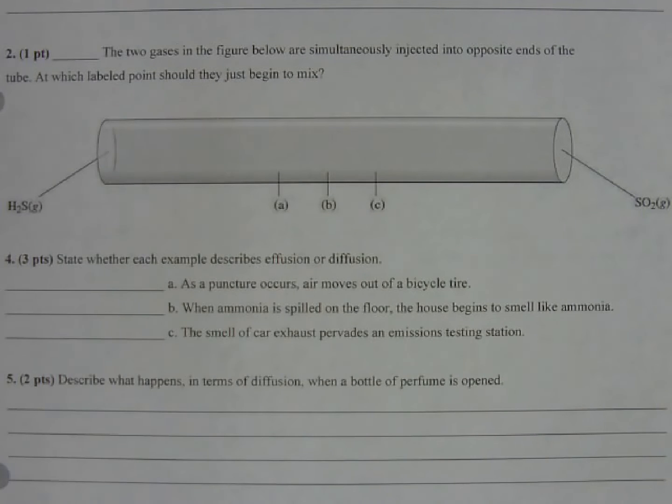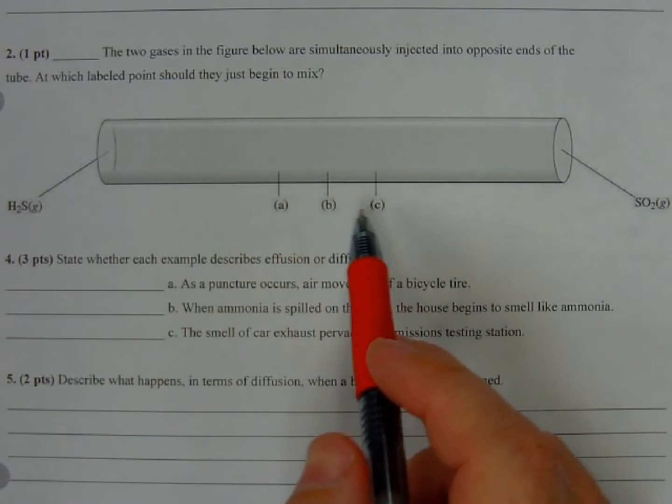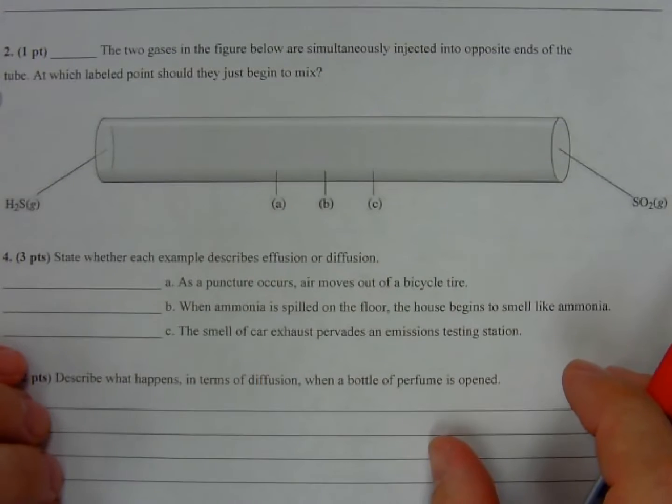Number 2. The two gases in the figure below are simultaneously injected into opposite ends of the tube. At which point should they just begin to mix? And so we have 3 points, A, B, or C. Where are they actually going to come into contact with one another?